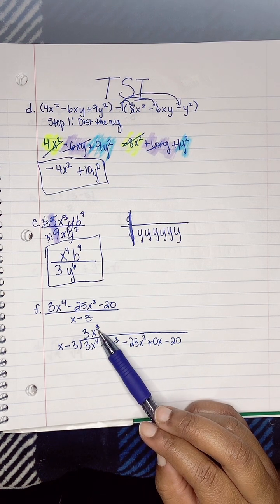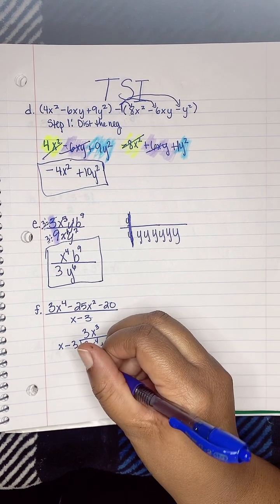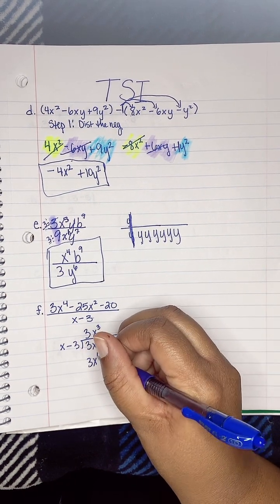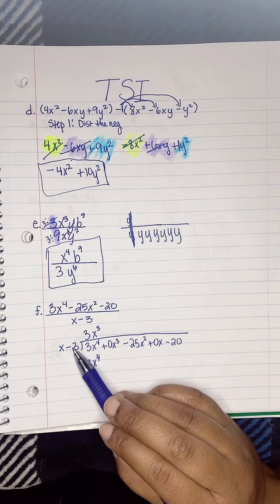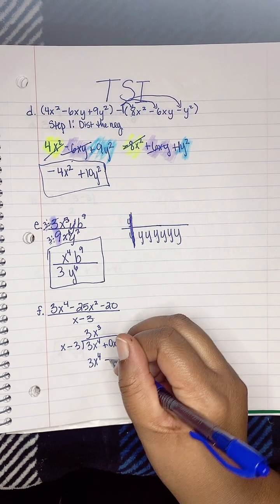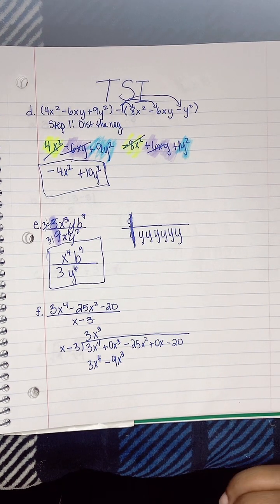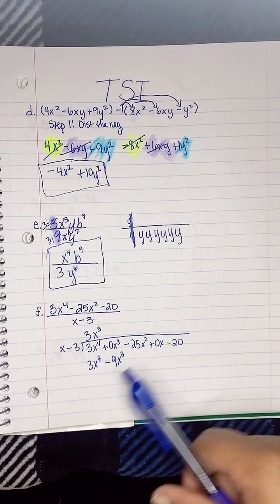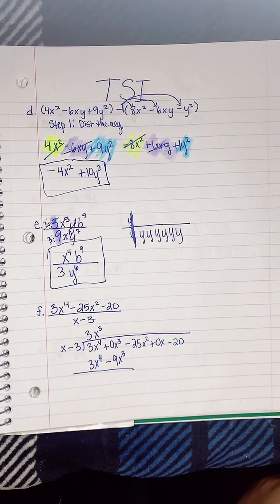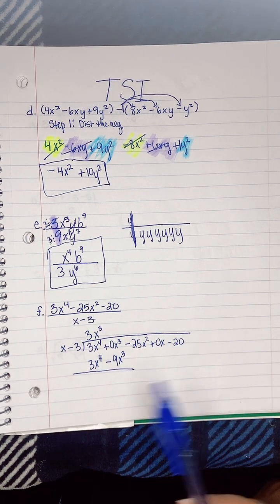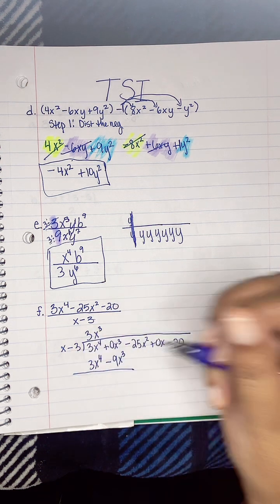So 3x cubed times x gets me 3x to the 4th. 3 times a negative 3 gets me a negative 9x to the 3rd. Okay. I know this is like one of the hardest things. If your brain is hurting, trust me, I understand why, because this is hard to understand.